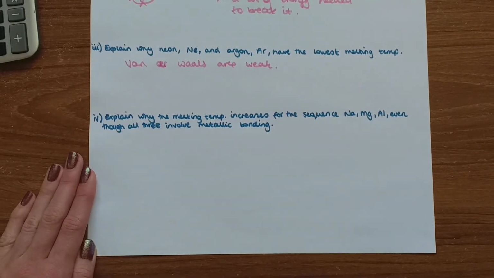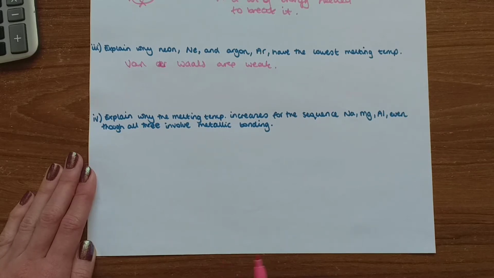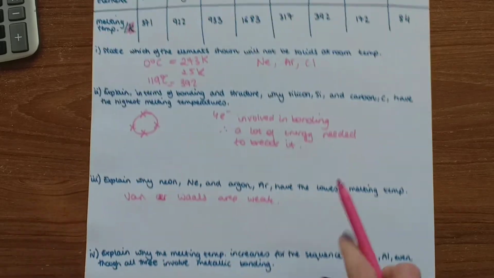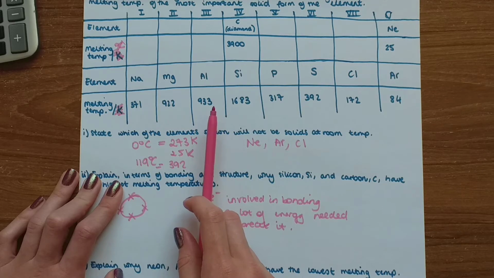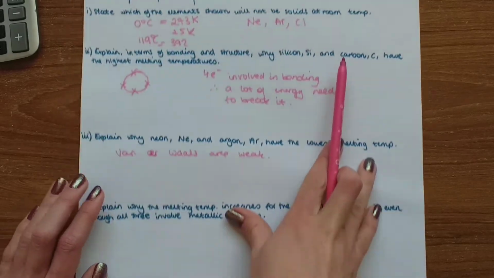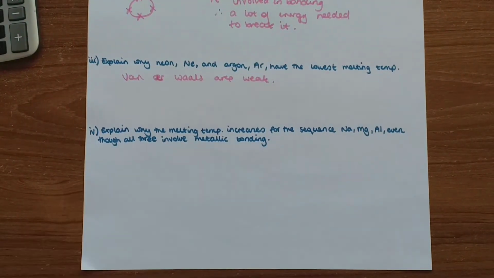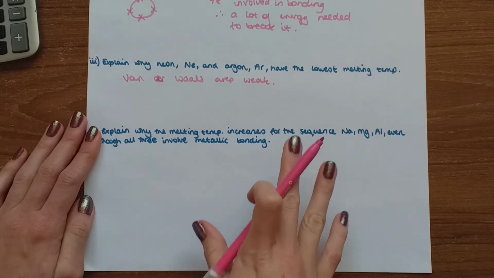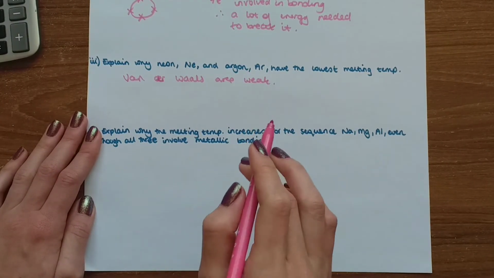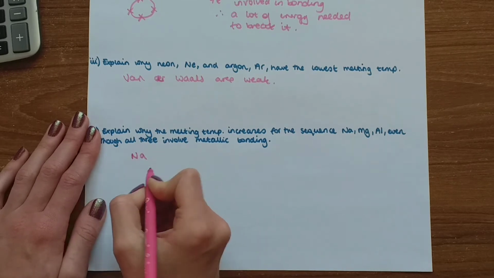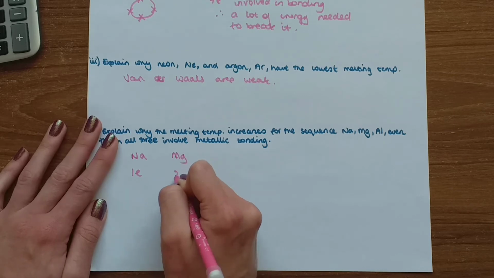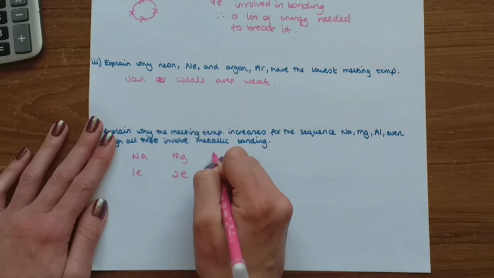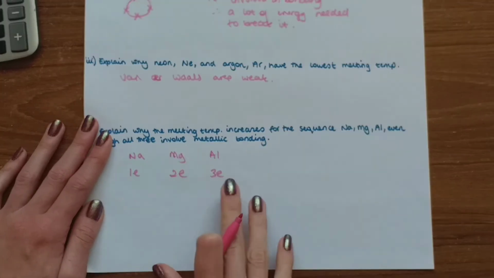Next one says, explain why the melting temperature increases for the sequence sodium, magnesium, aluminium, even though all 3 involve metallic bonding. As you can see, sodium, magnesium, aluminium, the melting temperature increases. So as we talked about before, sodium will have 1 electron involved in bonding. Magnesium will have 2 electrons involved in bonding, and aluminium will have 3 electrons involved in bonding.